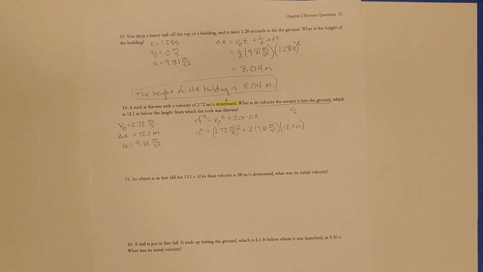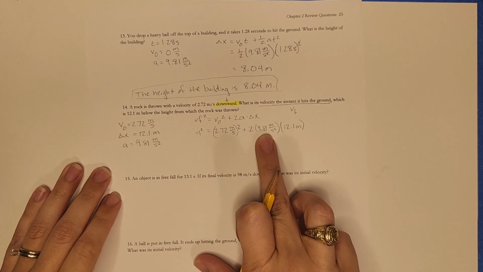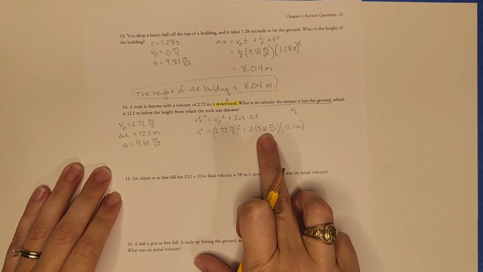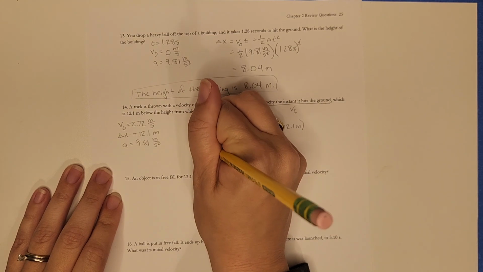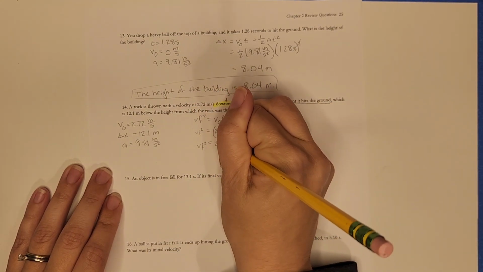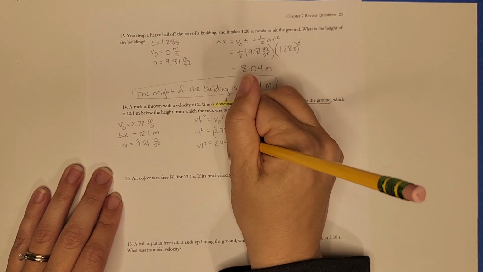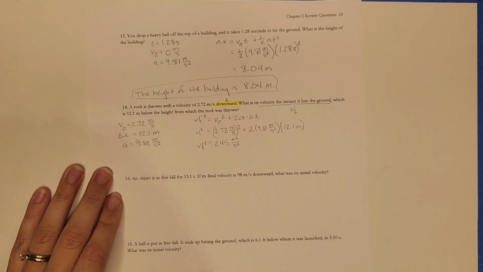And so when we calculate all of this out and make sure we have 3 significant figures, because 3 here, 3 here, 3 here, we get our velocity final squared equals 245 meters squared per second squared.